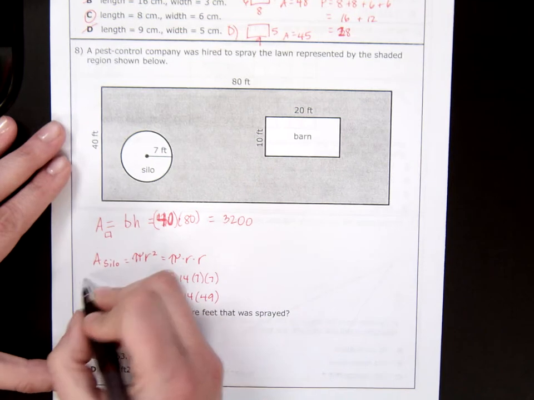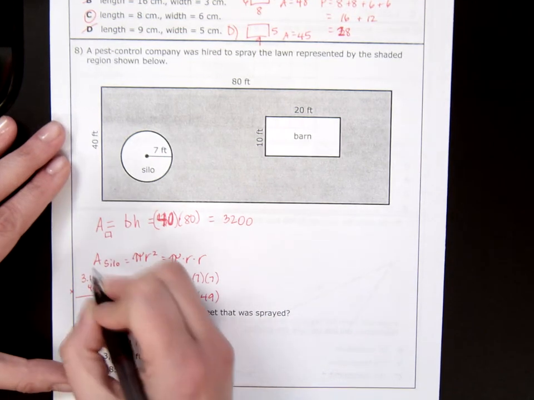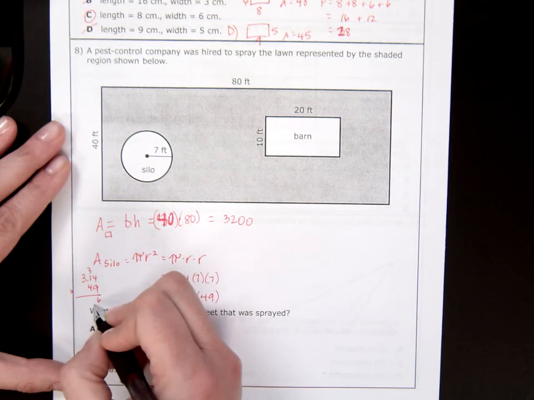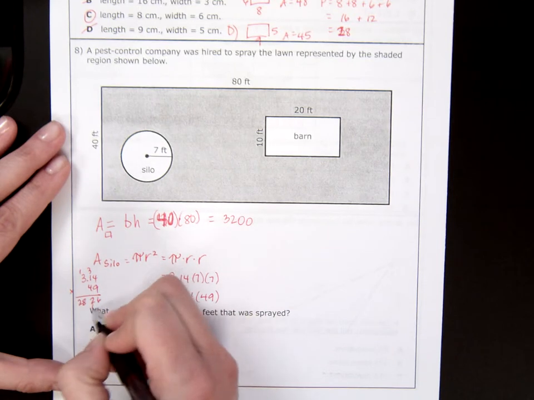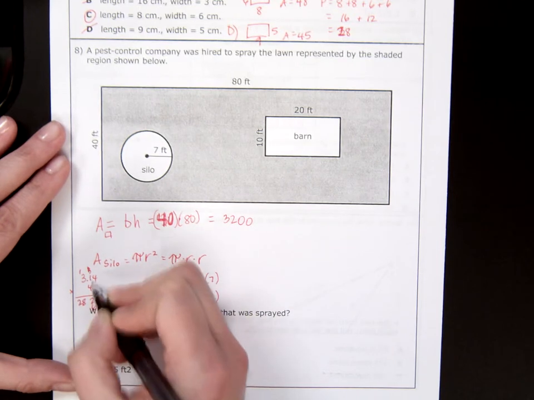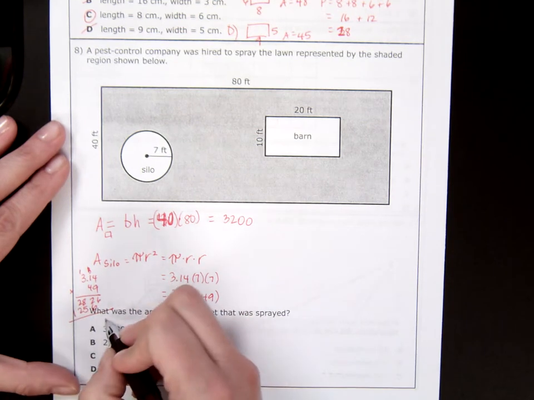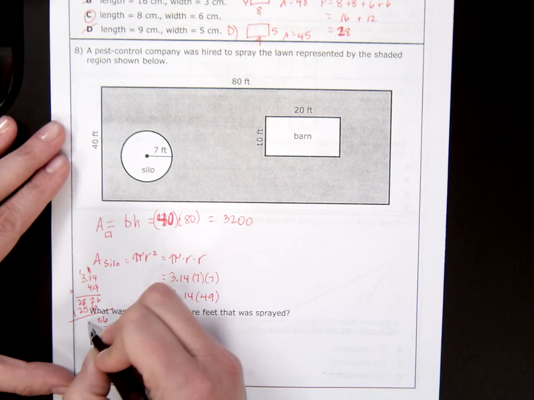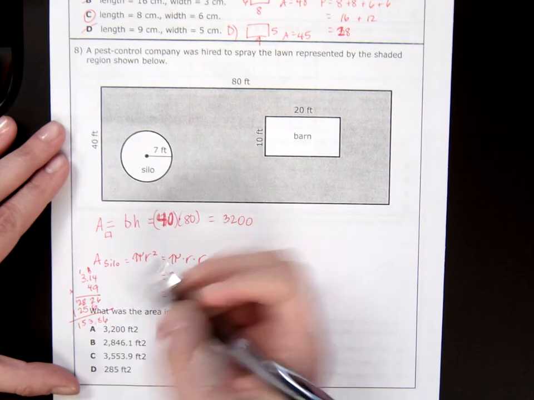So let's work that out. 3.14 times 49. So when I add that, I have two numbers behind my decimal point.